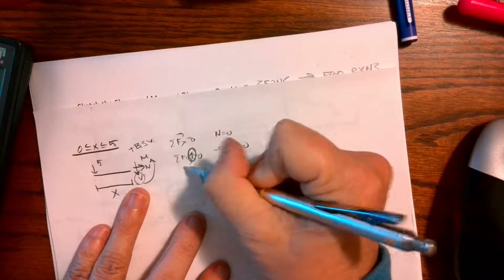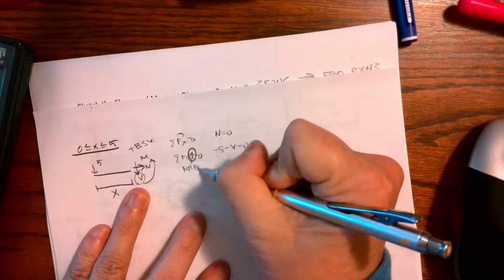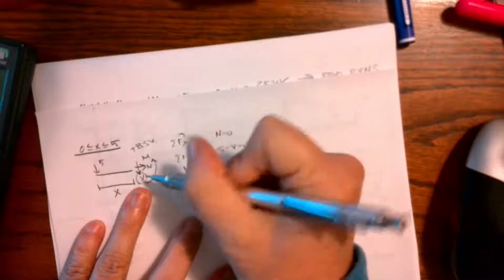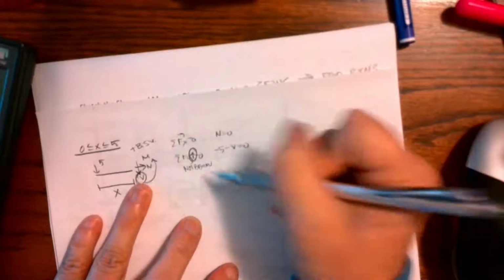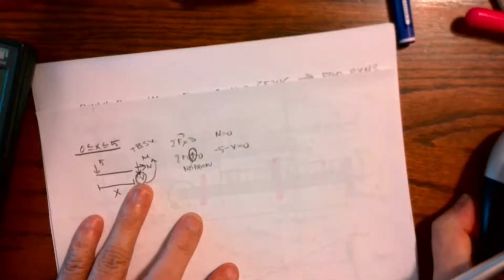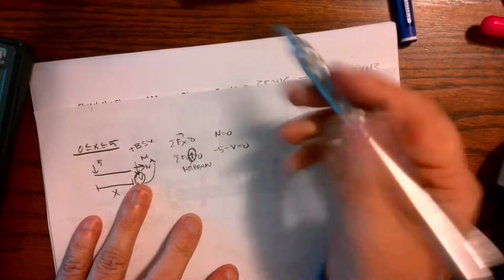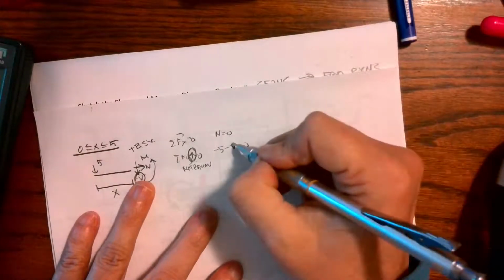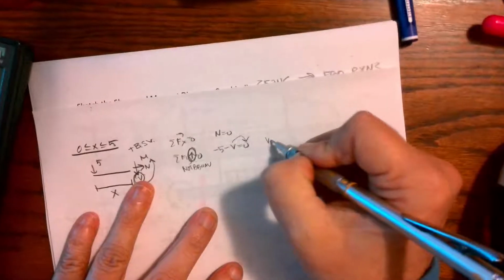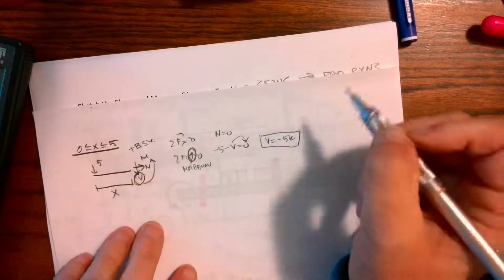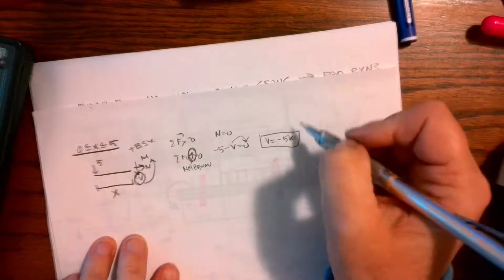This is not behavior related. It's mathematical. So I have to make sure that I call this a negative V. So positive behavior is giving me a negative V in equilibrium because of my rule for equilibrium, okay? So I'm going to pull this over. So my shear is -5 kips. So anywhere I am between 0 and 5, I have -5 kips.